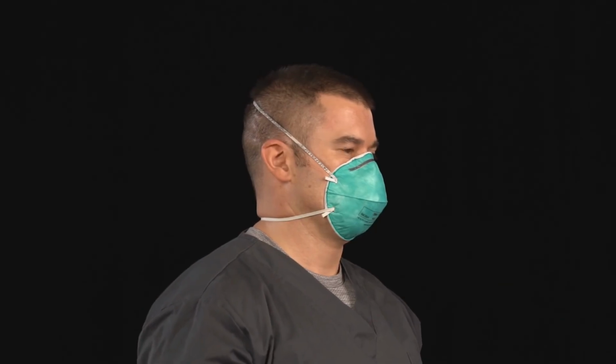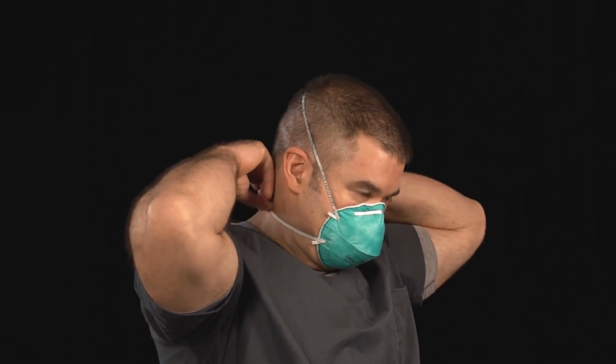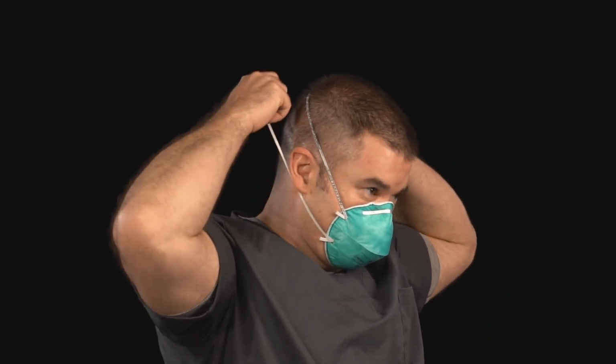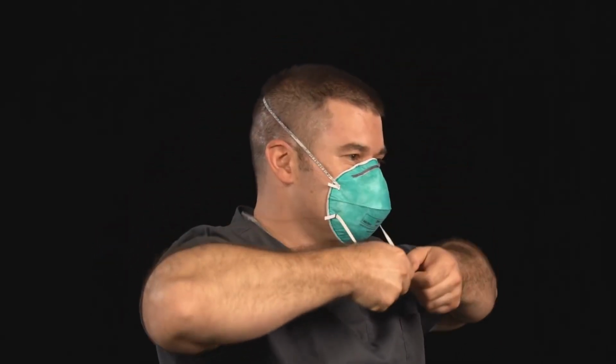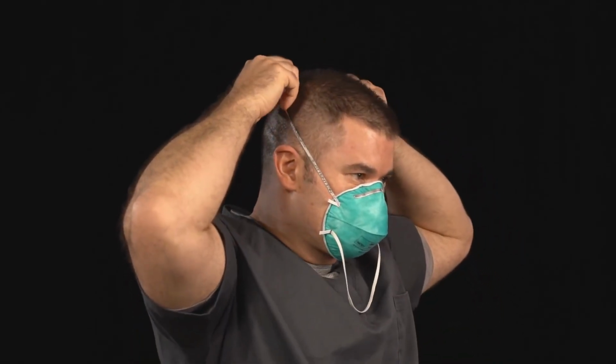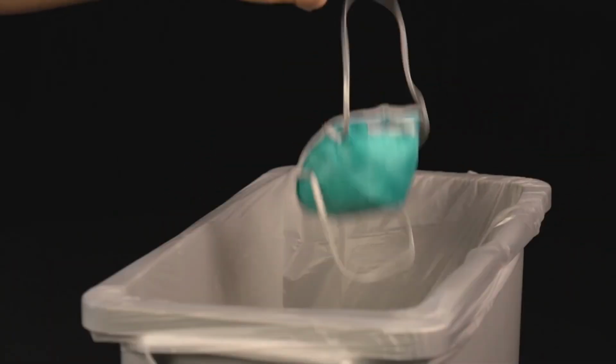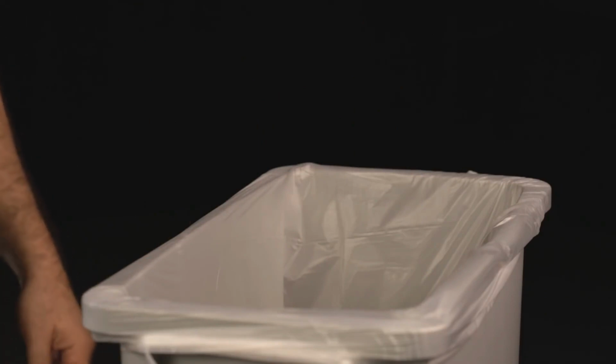Next, remove and discard the respirator or face mask. If you are wearing a respirator, remove the bottom strap by grabbing only the strap and bringing it carefully over your head. Grasp the top strap and bring it carefully over your head, and then pull the respirator away from your face without touching the front of the respirator.